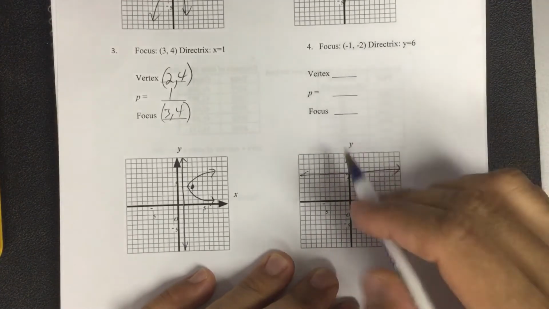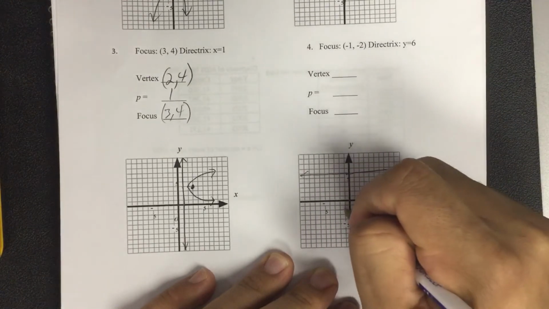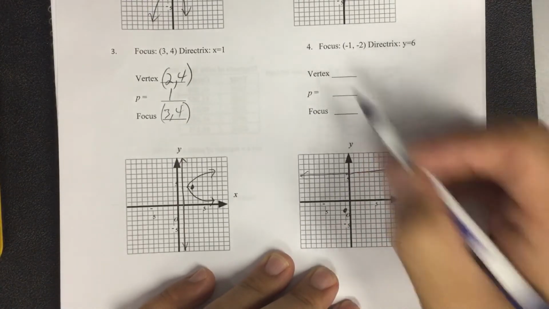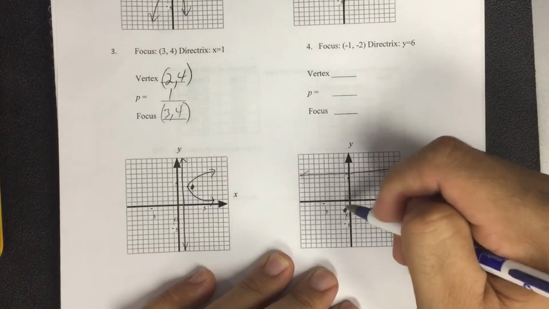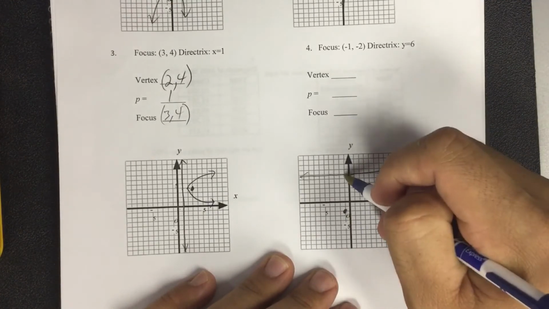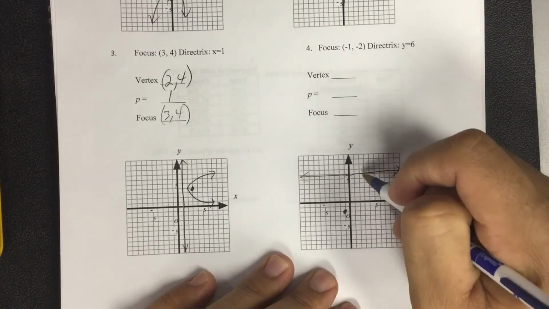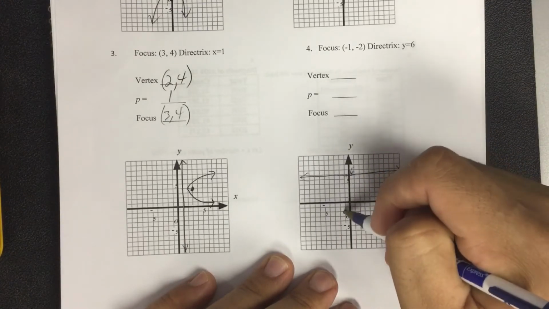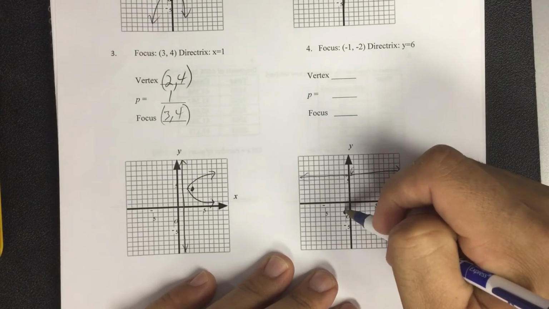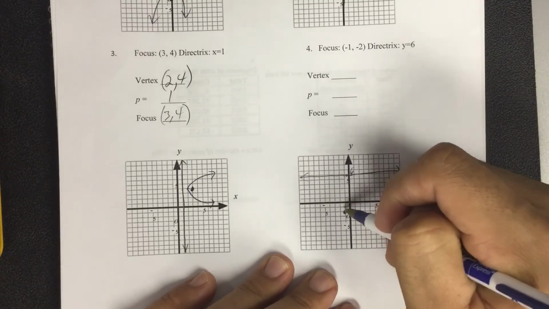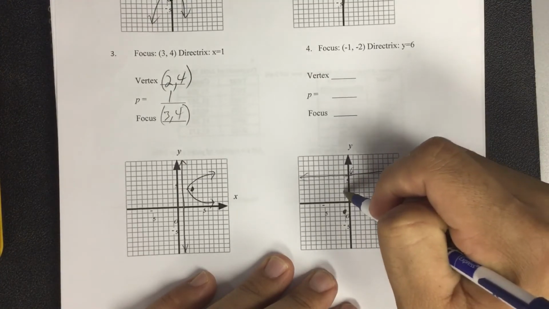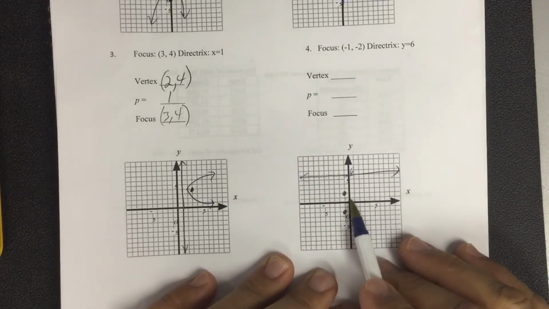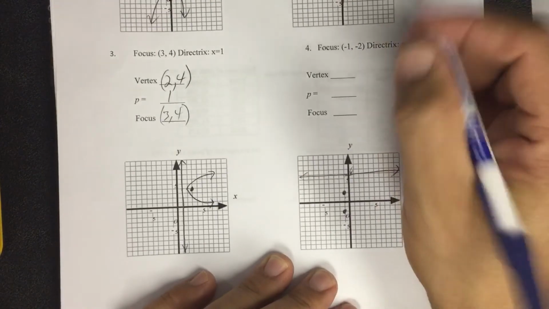The focus is at -1, -2. The vertex has to be right in between these. So from here to here is 6 boxes, right? I mean 8. It's 6 up here. That's 6. And then 2 more down, right? So it's 8. So what's right in the middle? In the middle of 8 is 4. So it's 1, 2, 3, 4 boxes up. That right there is my vertex. That's -1, +2.